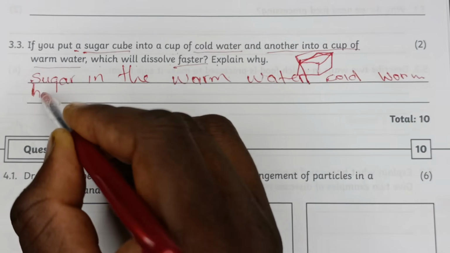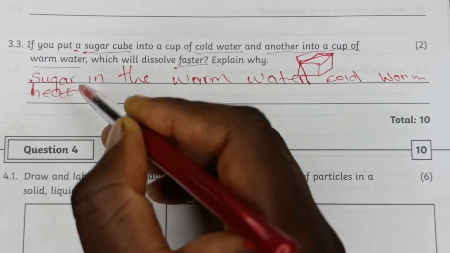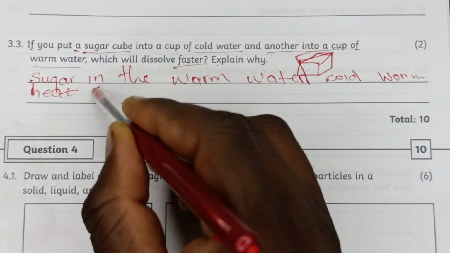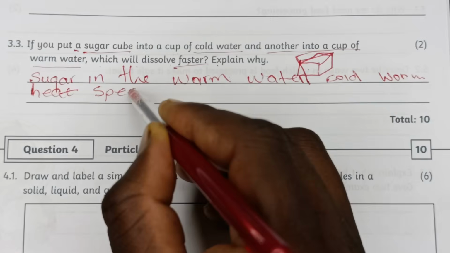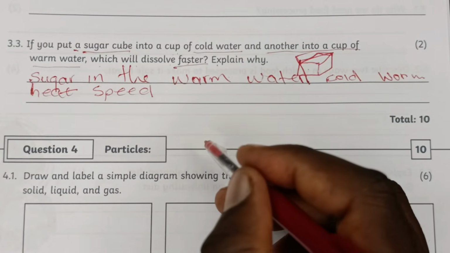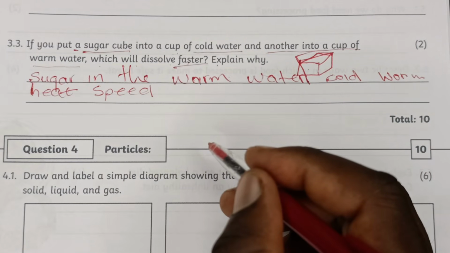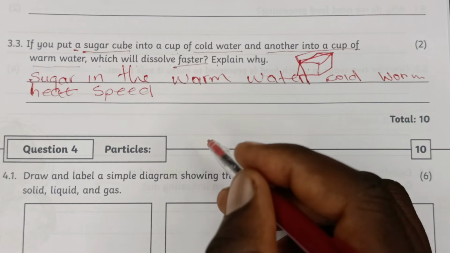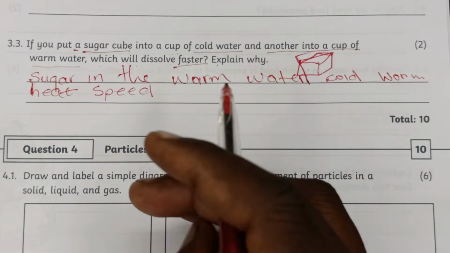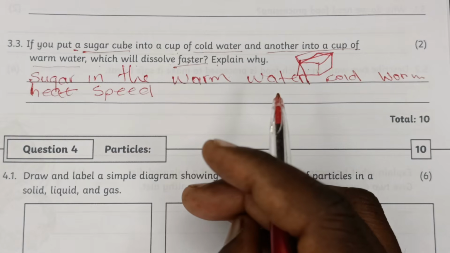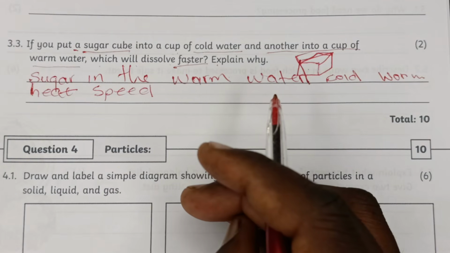So the heat, remember we already spoke about this, the heat increases the speed at which this water will dissolve. So because of the heat, the movement of water molecules is increased. So they move faster.